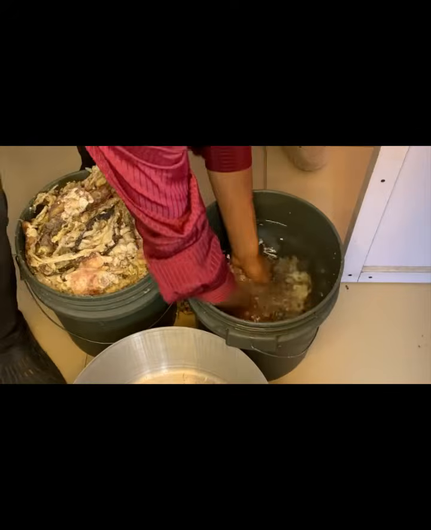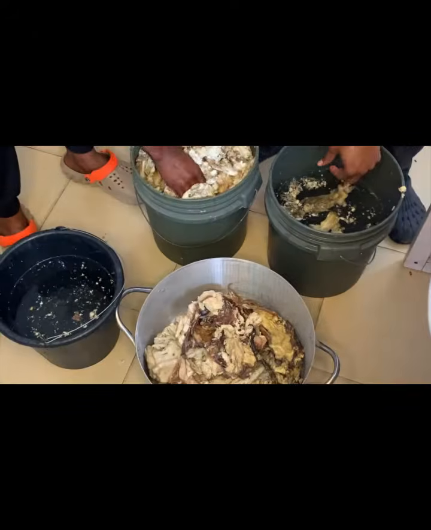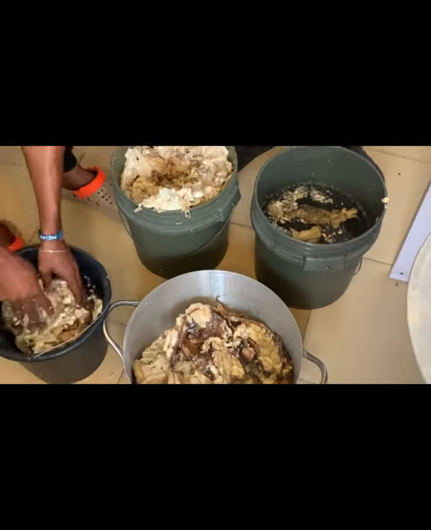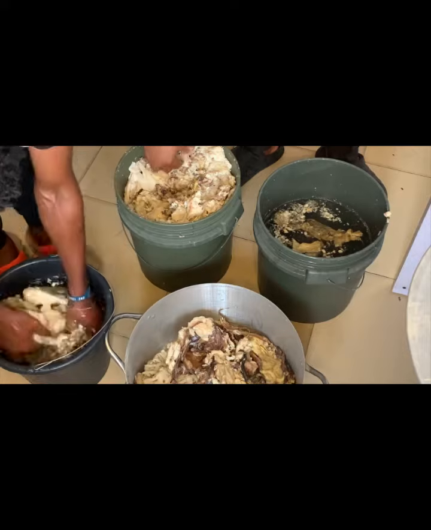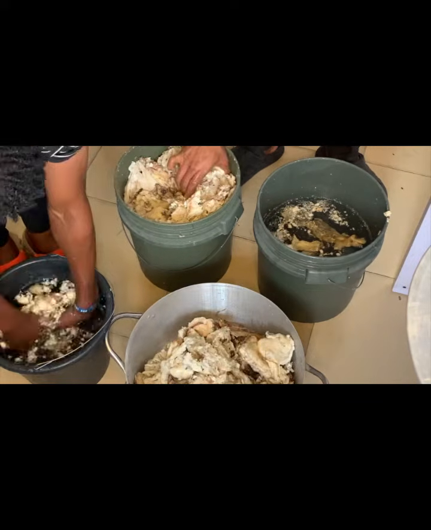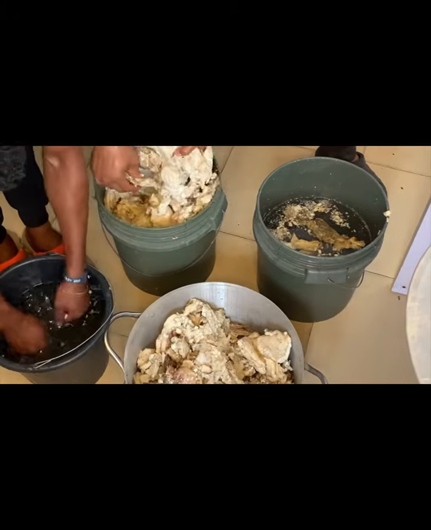The very first thing you want to be doing after you've purchased your fat is to rinse it. You want to rinse it and take off most of the dirt from it. You want to at least make it a bit clean. You won't be able to take out all of the dirt, but at least just to remove most of it, to clean it. Then you put it into your cooking pot and start the process.